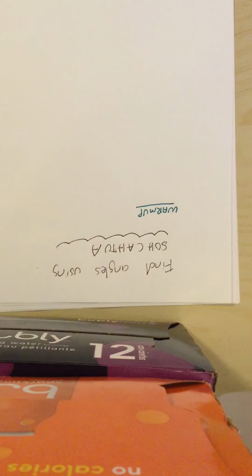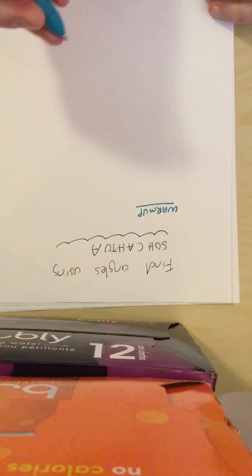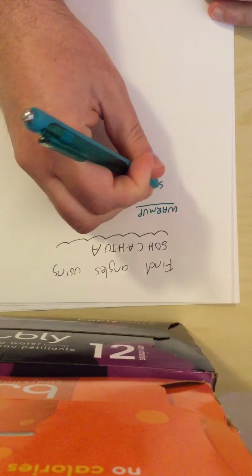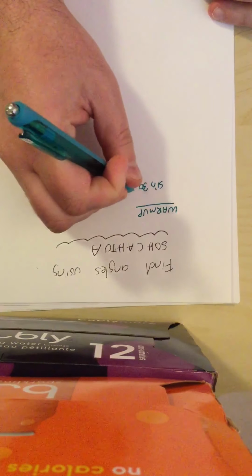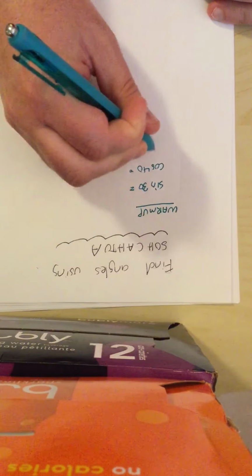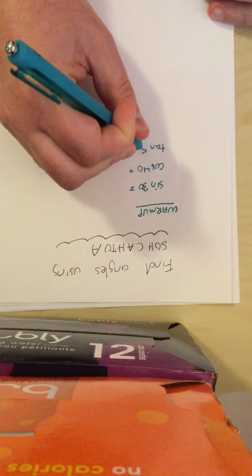Okay, so today we're going to figure out how to find angles given the sides. We're going to do a bit of a warm-up first, so you're going to need your calculator. I want to know, what is the sine of 30? What is the cosine of 40? And what is the tangent of 50?